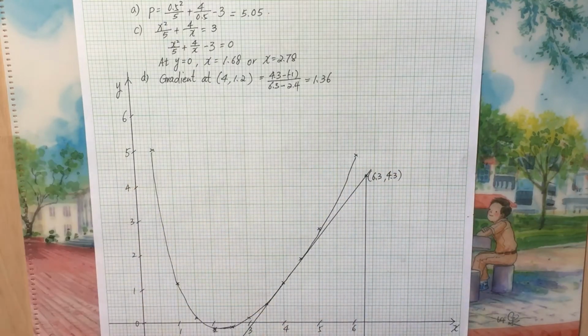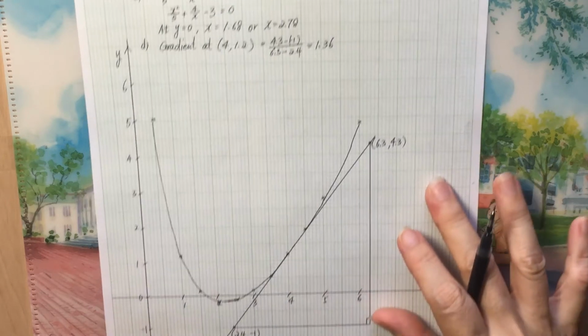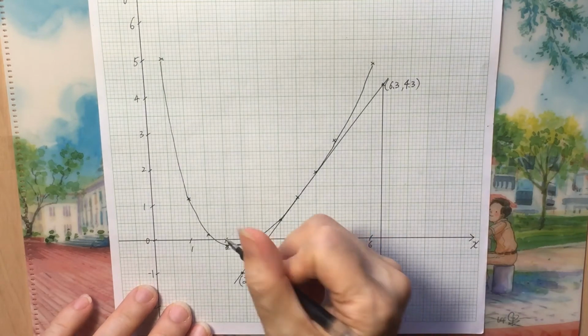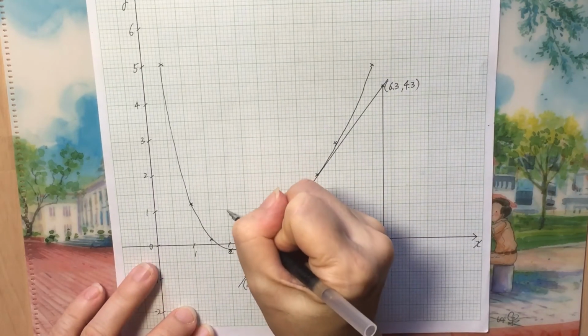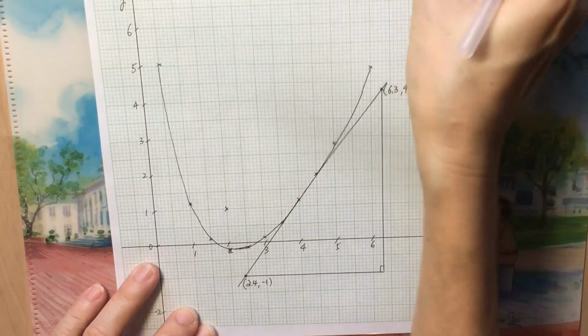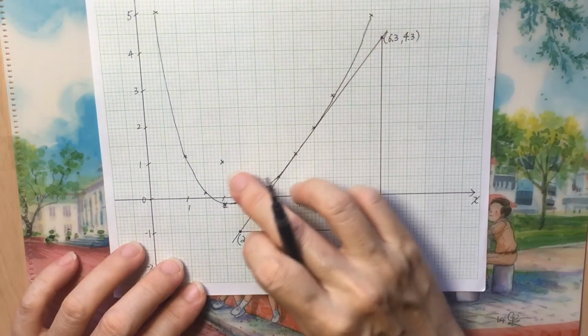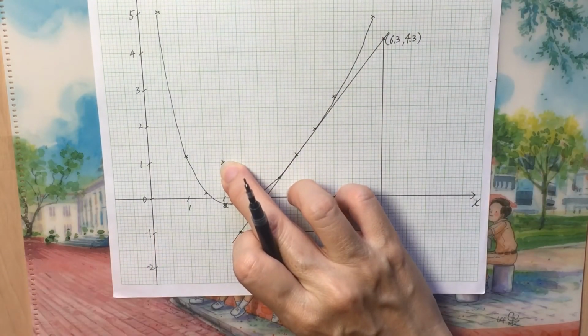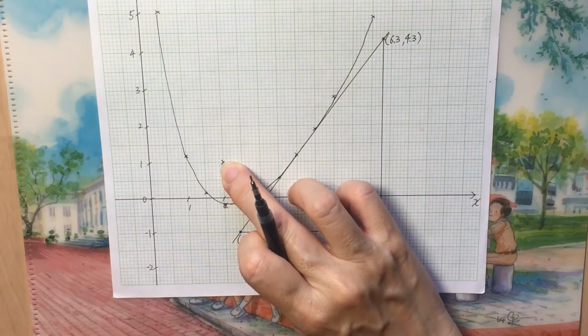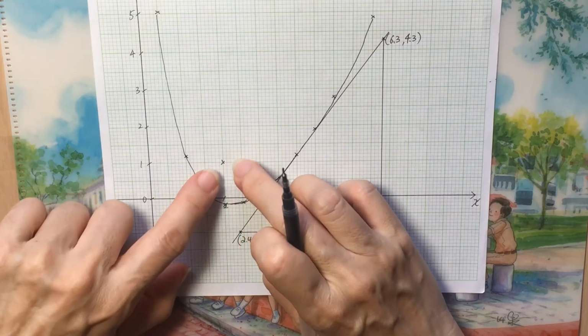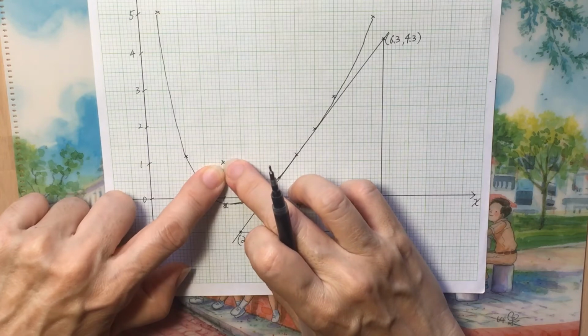Okay, part E. On the same axis, draw the line with gradient -1.5 that passes through the point with coordinates (2, 1). Okay, the point (2, 1) is here. I want to draw a line which passes through this point and has a negative gradient of -1.5. One point is not enough to draw a straight line.